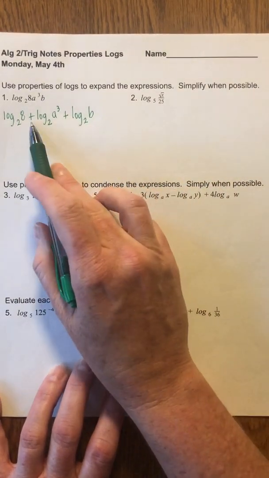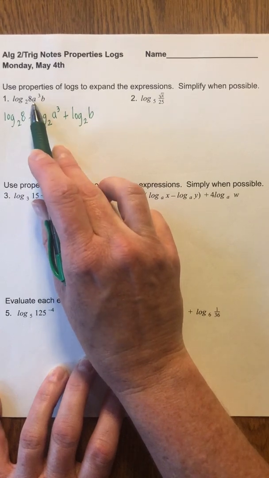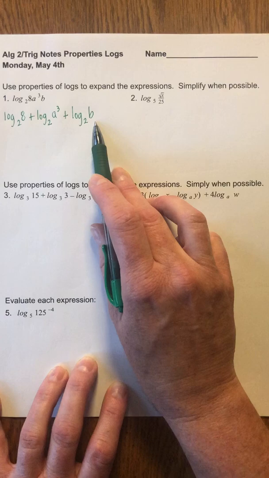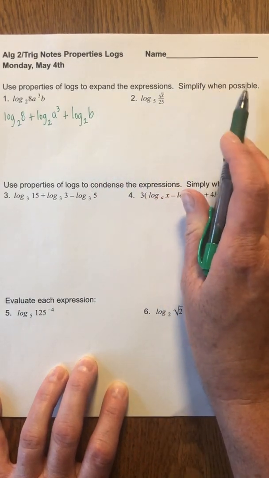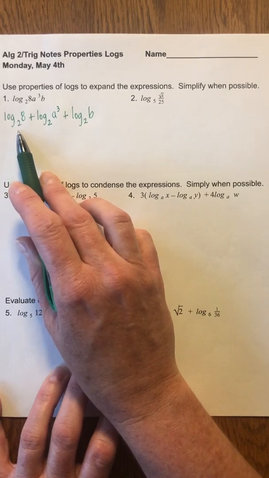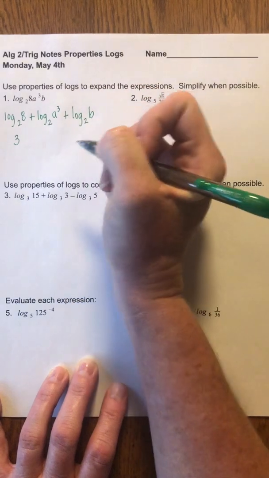The property states addition of logs with the same base can be shown as one log with a product here with the value. Well, here I'm expanding it. Now, my directions say simplify when possible. Well, this first logarithm here, log base 2 of 8, what power of 2 gives you 8? Well, that expression there is worth 3.